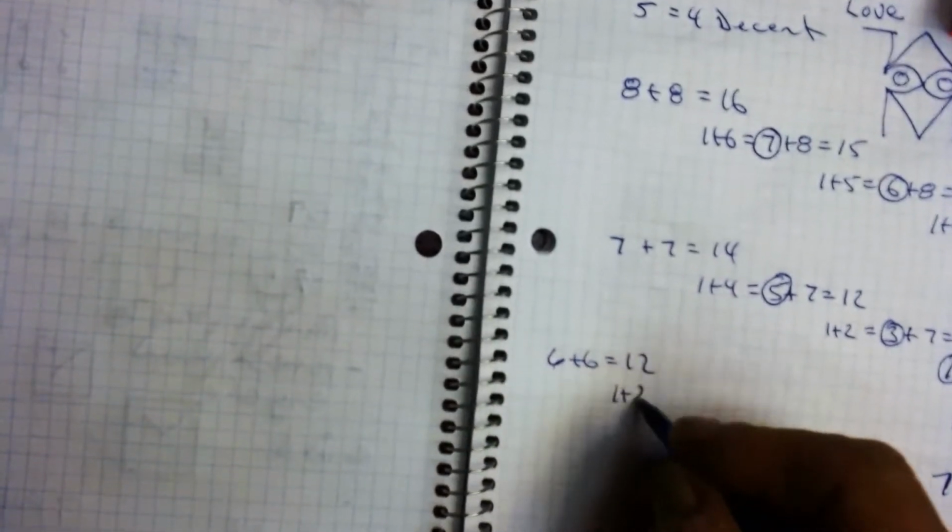So we're going to come back over here. We did 7. Now we're going to do 6. And 6 equals 12. 1 plus 2 equals 3. Did I do that already? Did I get a 12 somewhere? Yeah, look at that. I had a 12 right over here.